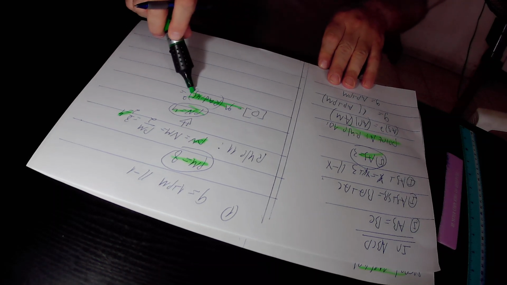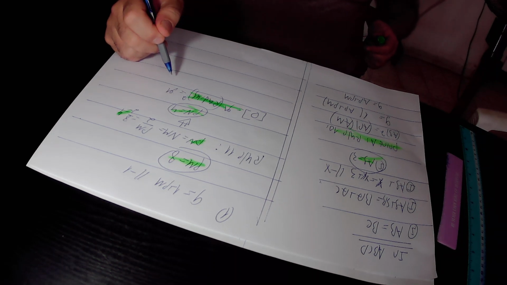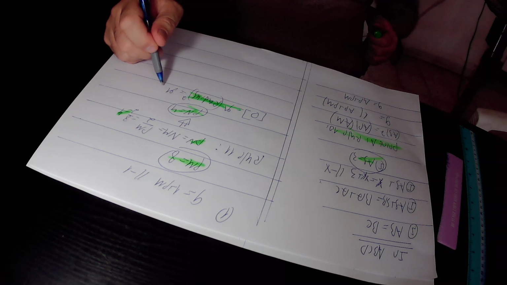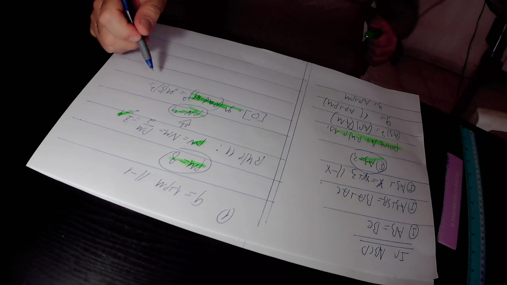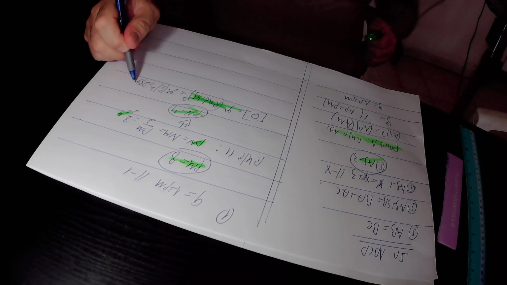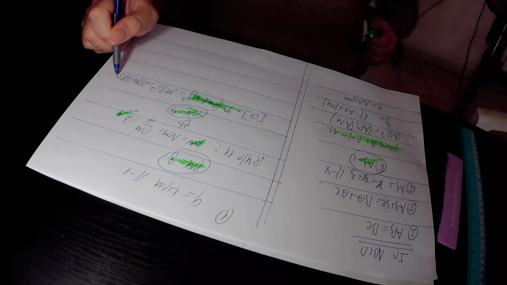And therefore, the area of our circle must be equal to pi times the radius of our circle, that is 5 squared. So it is pi times 5 squared. 5 squared is 25, so in total this expression equals 25 pi. 25 pi is 78.54 square units.